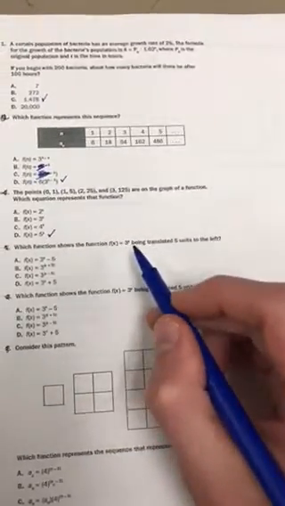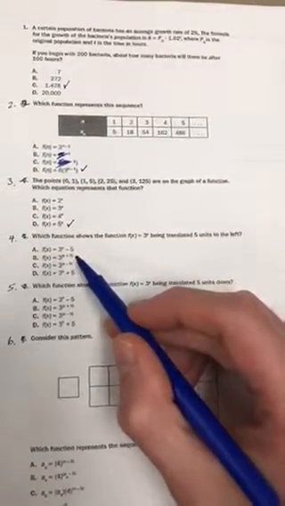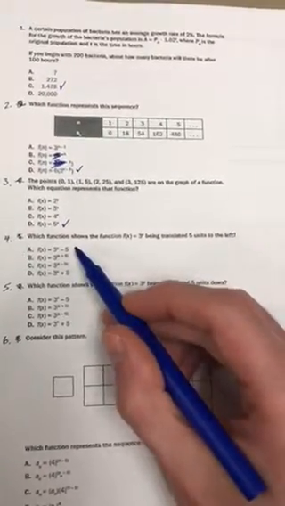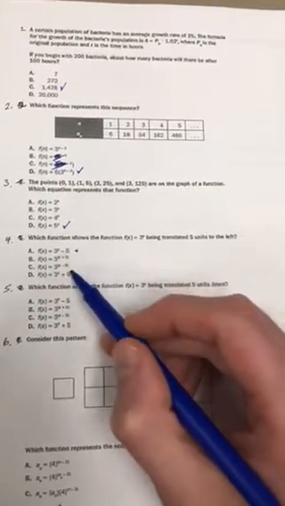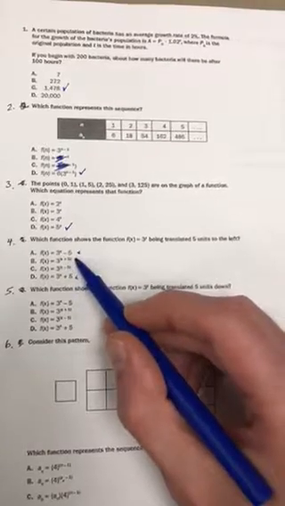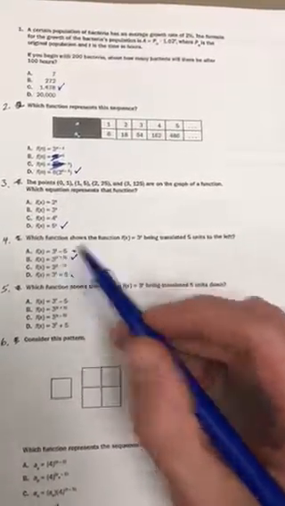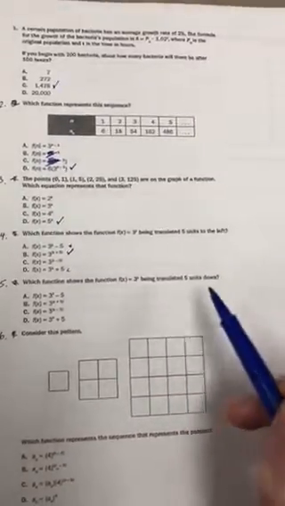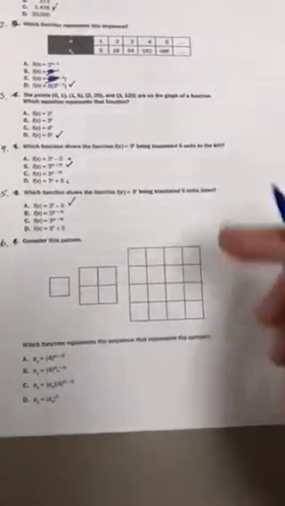Which function shows this translated 5 left? Well, left is going to be when it's with x, so it's not A, it's not D. Okay. Left 5 is actually this one. X plus 5 is your exponent. Down 5, okay, A.